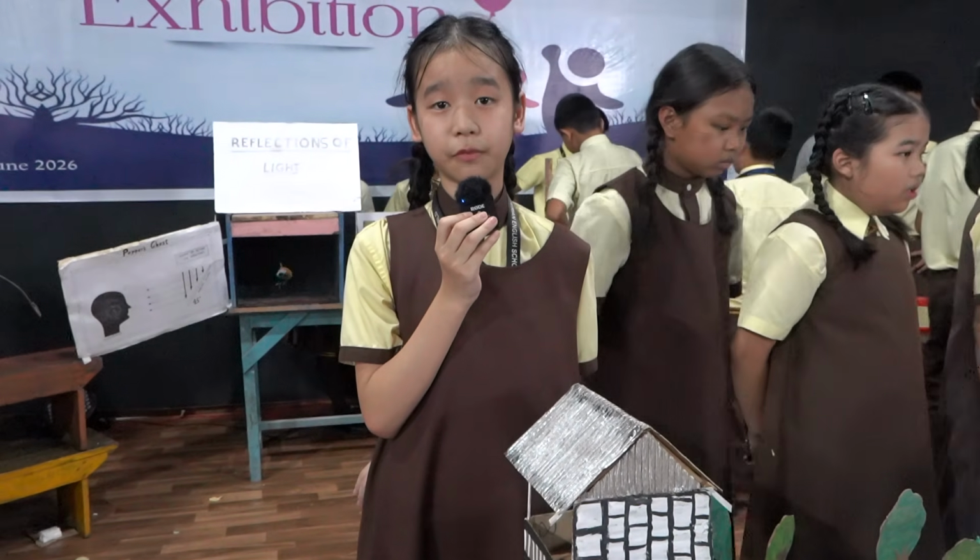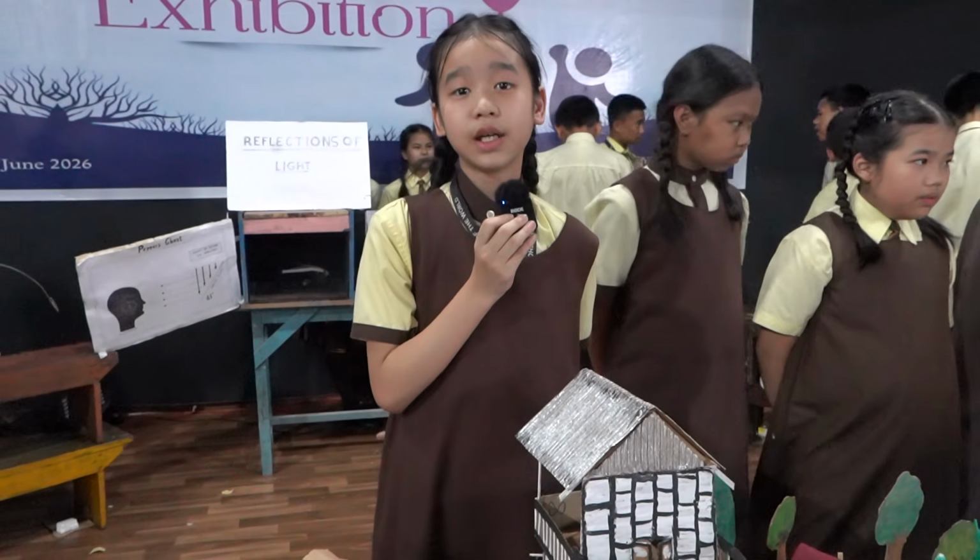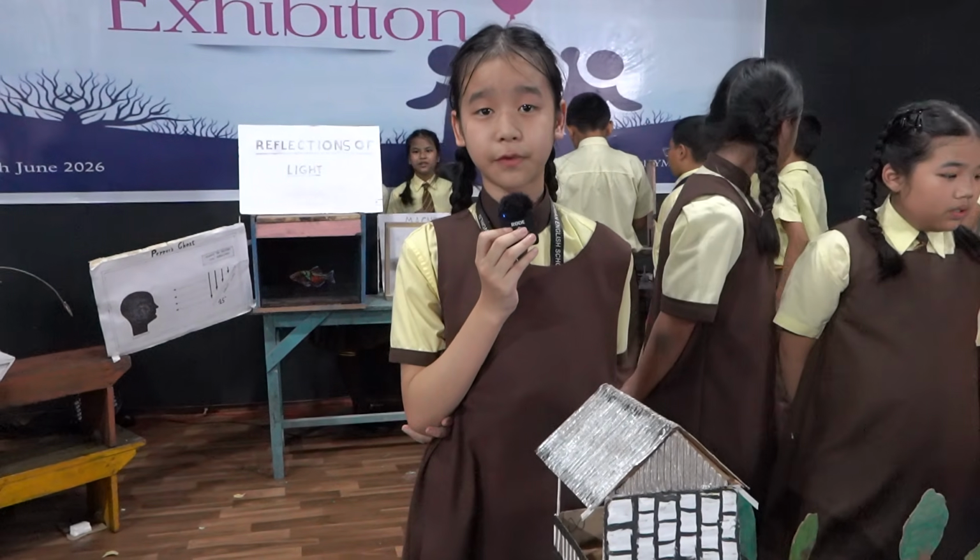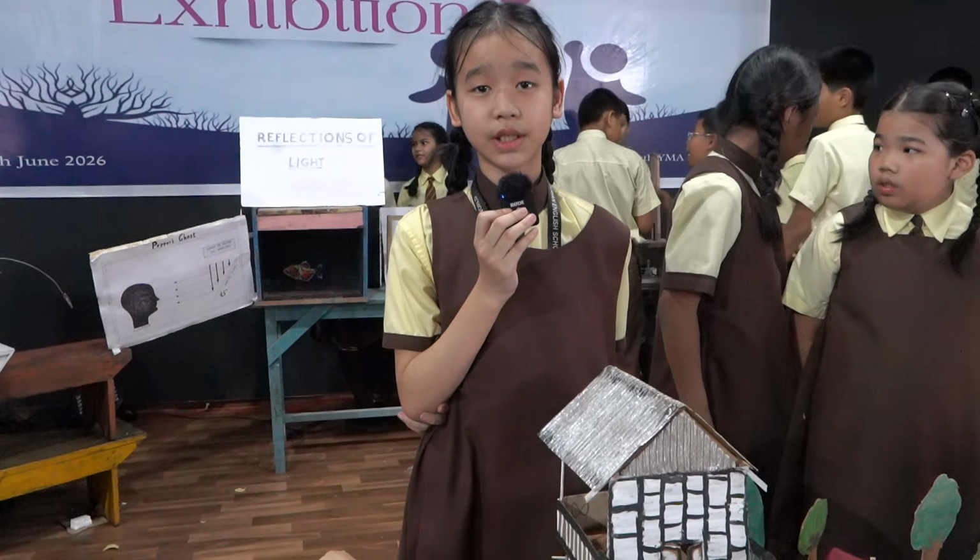This is the model of a boat house. It floats on water. Fishermen live in the boat house.